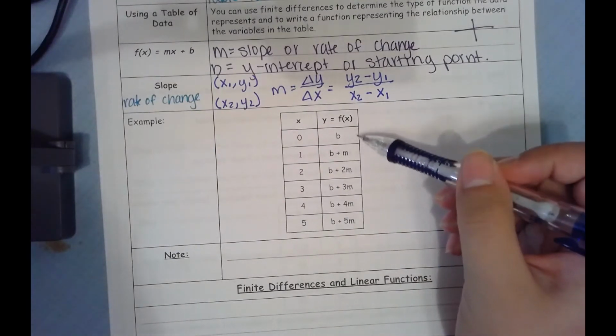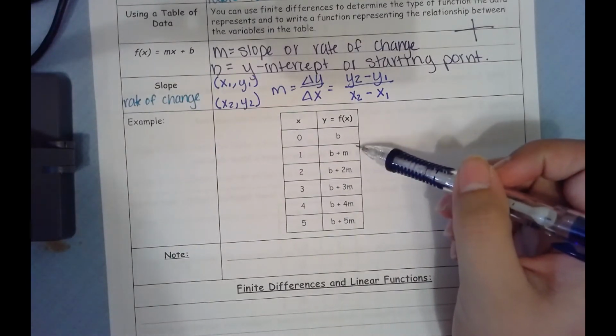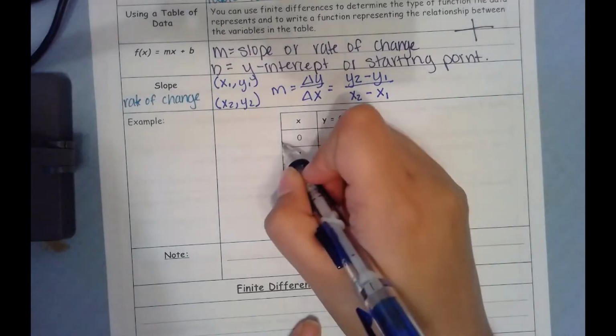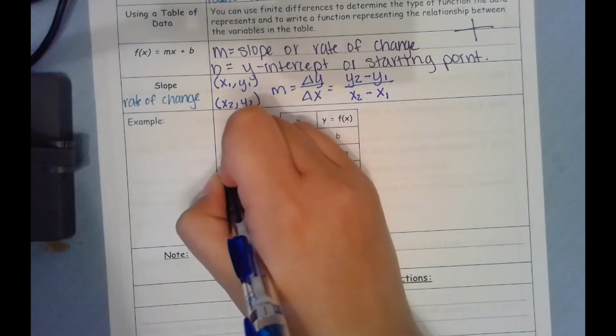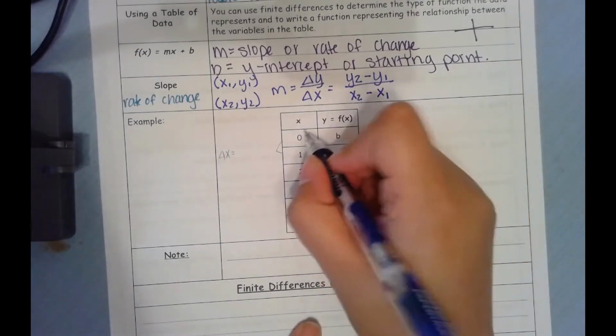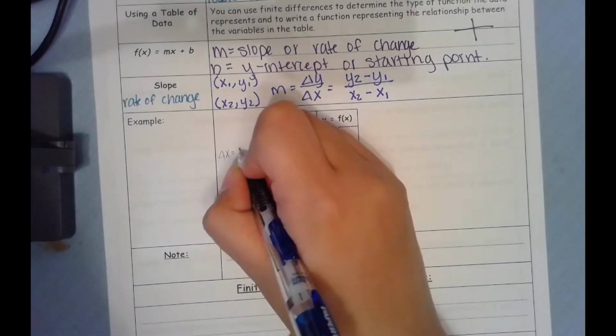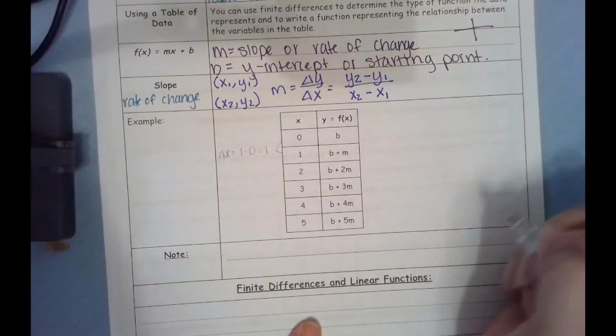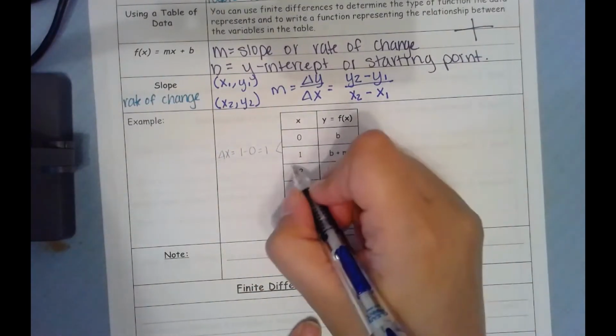Okay. So, finite differences. We're going to find delta y, the difference in the y's, and the difference in the x's as table values. So the difference in this x, delta x, would be x2 minus x1, which is 1 minus 0, which just equals 1. So that would be in the denominator.